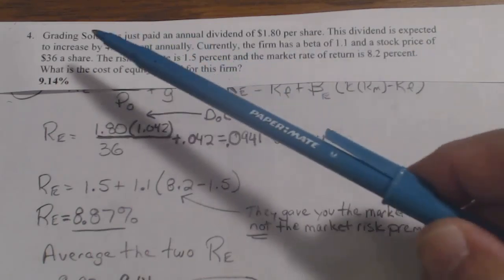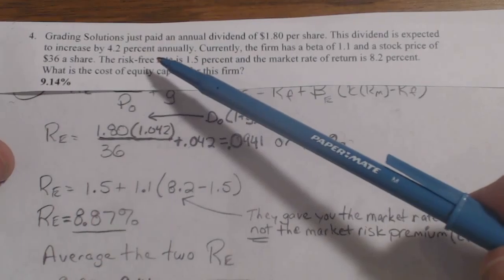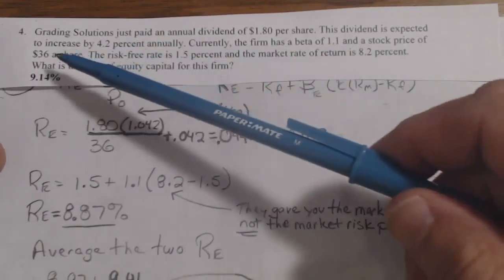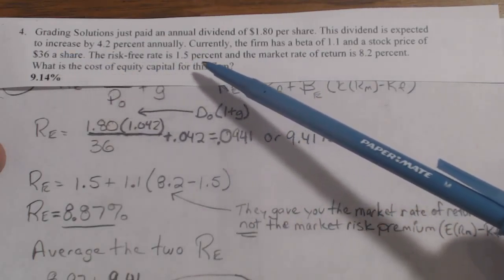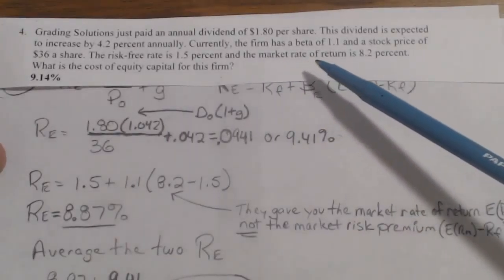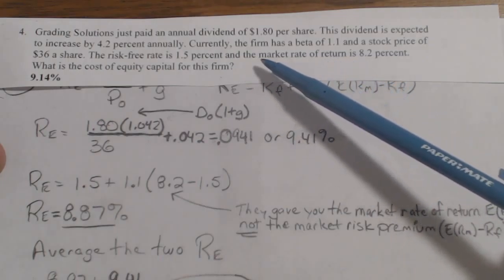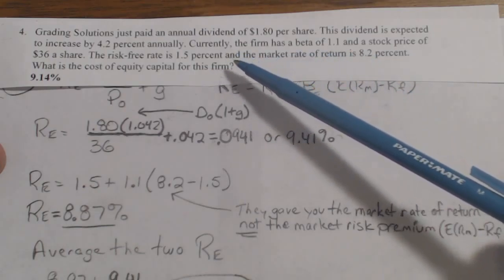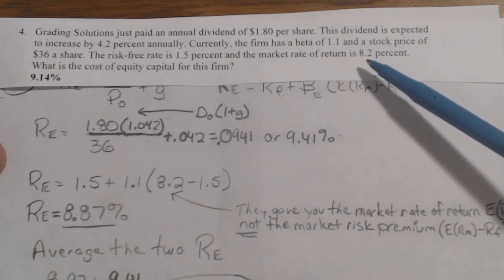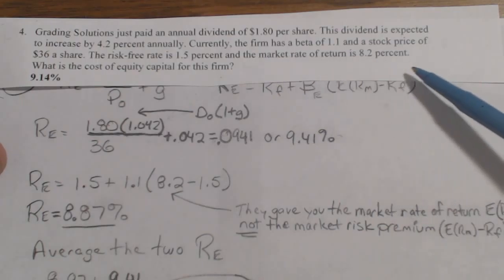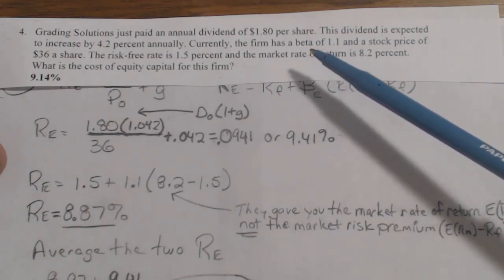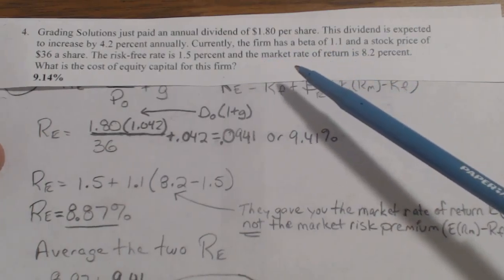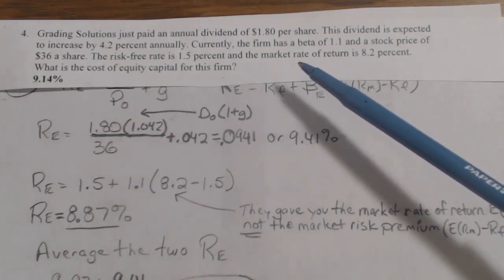The dividend is expected to increase by 4.2% annually. Currently, the firm has a beta of 1.1 and a stock price of $36. The risk-free rate is 1.5%, and the market rate of return. Now, this is the market rate of return. It doesn't say anything about premium, so this is the expected market rate. So you have to subtract the risk-free rate from this to get the market risk premium. Just make sure you keep it straight. It doesn't say anything about premium here, so this is just the E of RM.